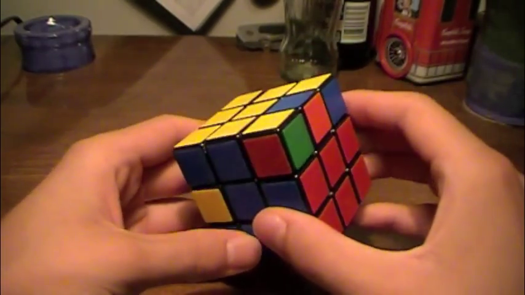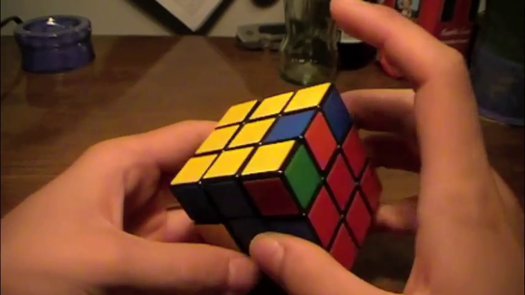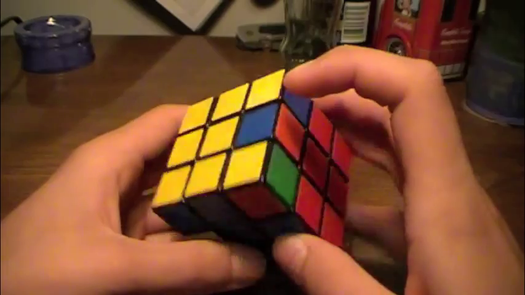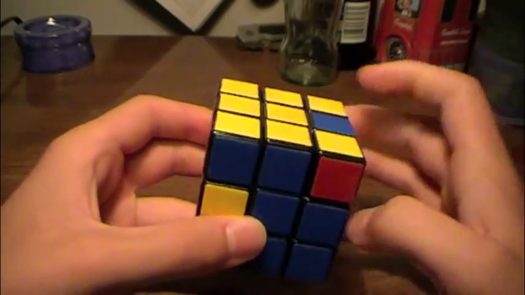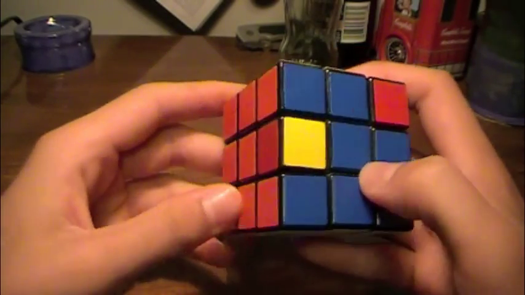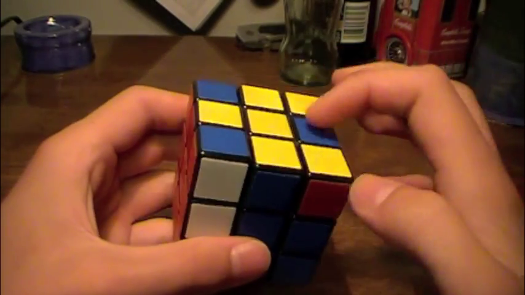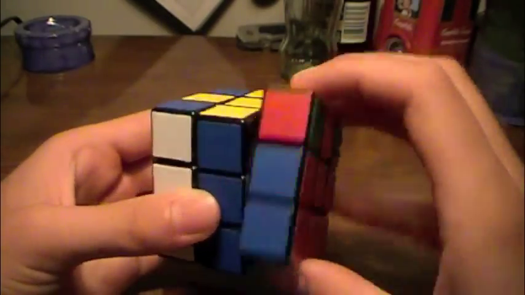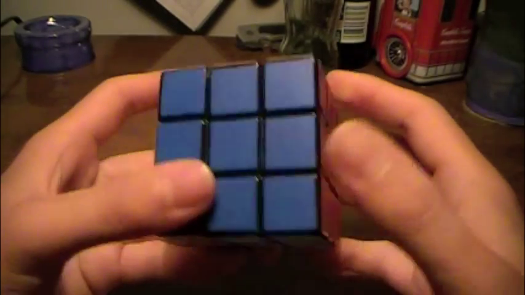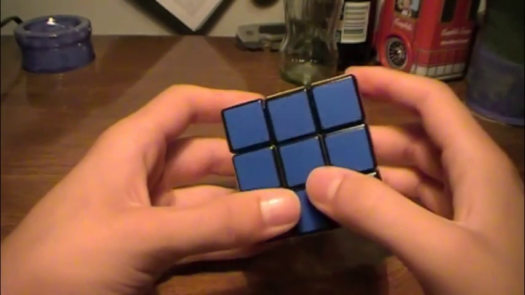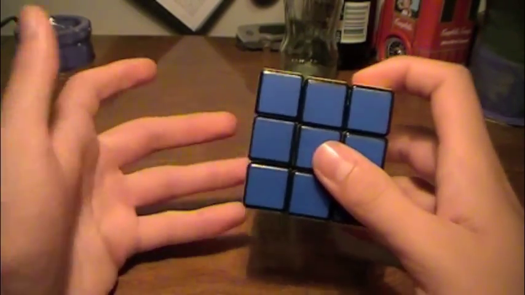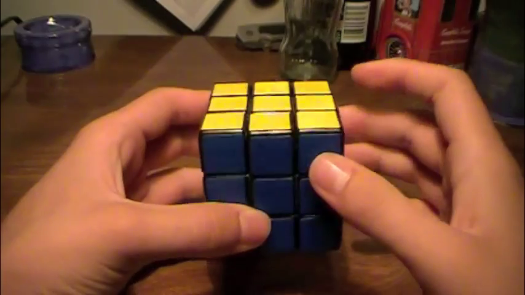But what if the swap looked like this, where this piece was swapped with this piece? Or rather, just this piece needed to go right here. Well, then what you do is simply move this piece up to where you can swap it with your T-perm, like this, and then move it back down. It's that simple. And so for that situation, you would simply memorize FL, which for me is J.